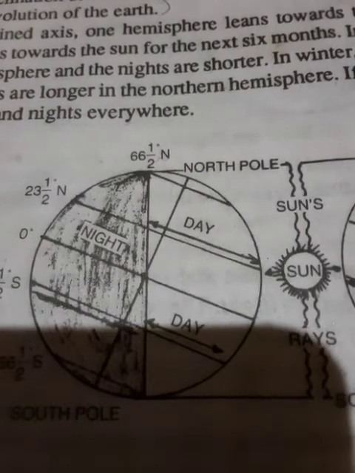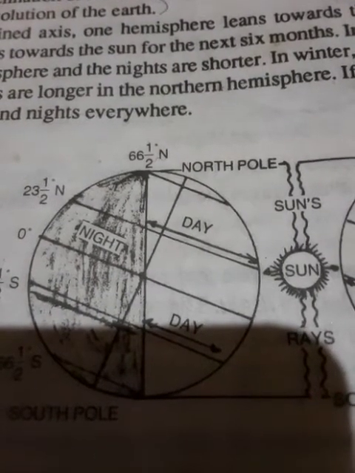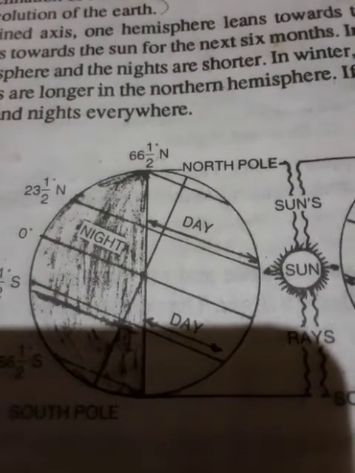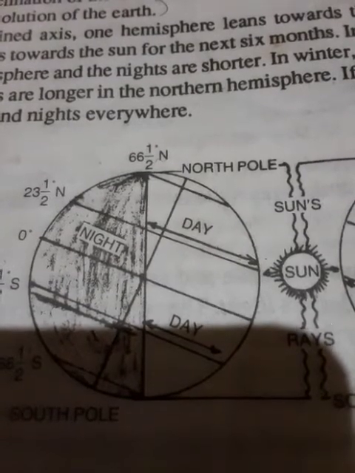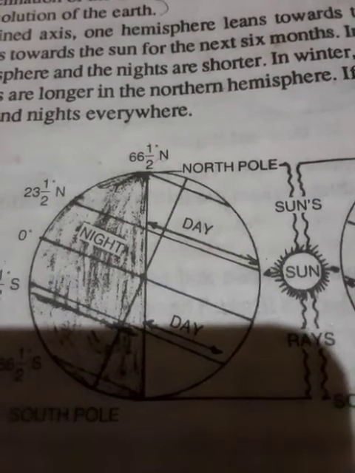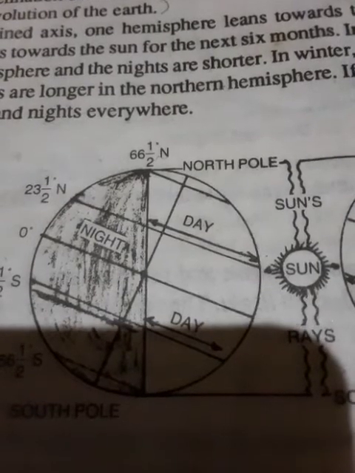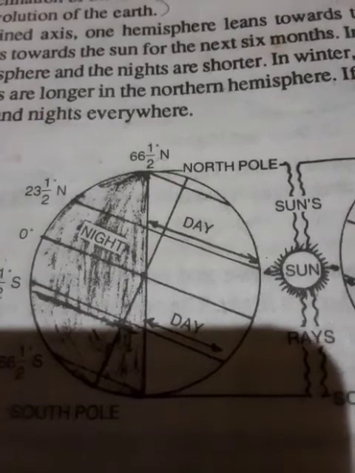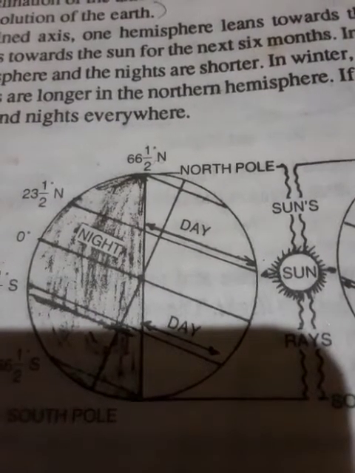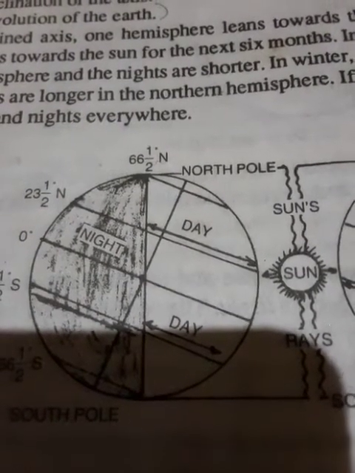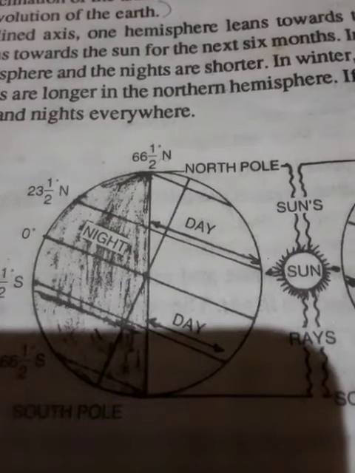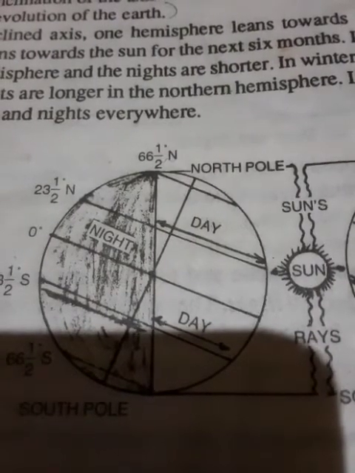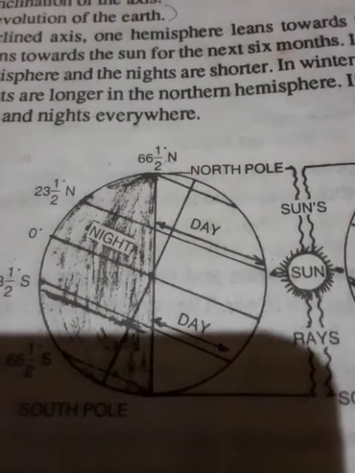The area beyond the Arctic Circle, 66.5 degree north to 90 degree north, and Antarctic Circle, 66.5 degree south to 90 degree south, experiences 6 months of day and 6 months of night. Summer solstice. The word solstice in Latin means sun standing still, or reaching the zenith or the highest point. On 21st June or 22nd June, the Earth's position at 23.5 degree is towards the sun. Hence, the Tropic of Cancer receives the direct rays of the sun and northern hemisphere experiences summer season.